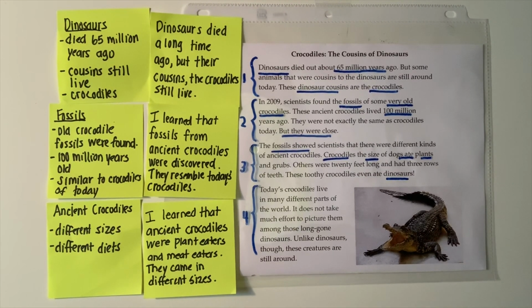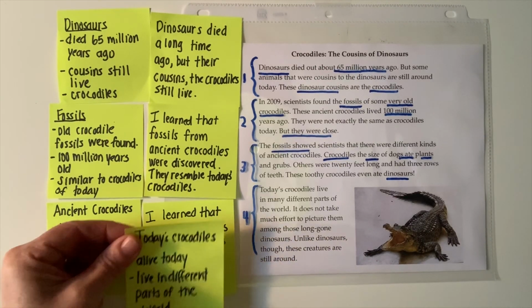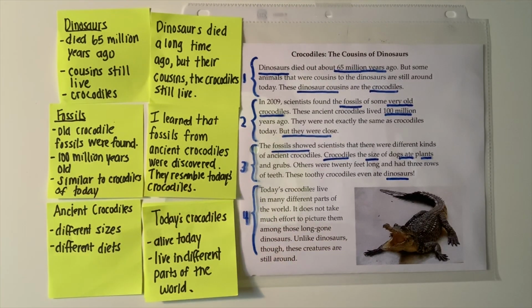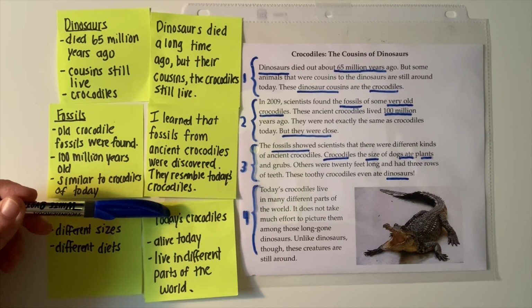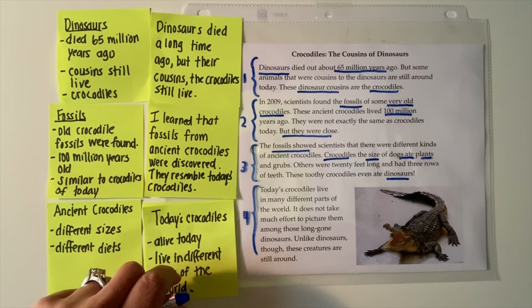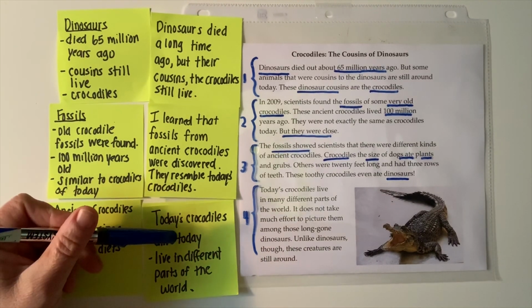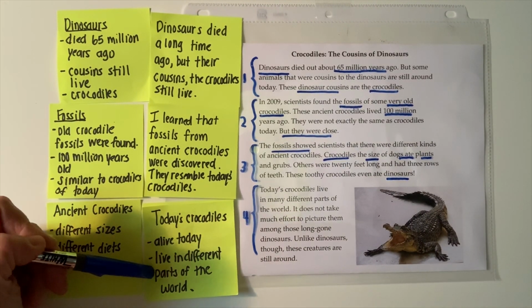So, what is the gist of this paragraph? I'm going to place it right on top. So, this paragraph is telling me that today's crocodiles are alive today and that they live in different parts of the world.